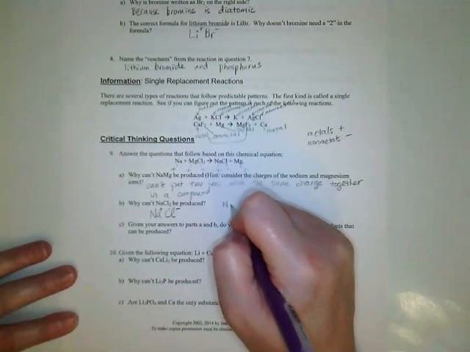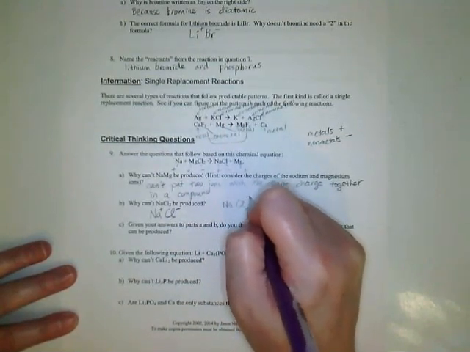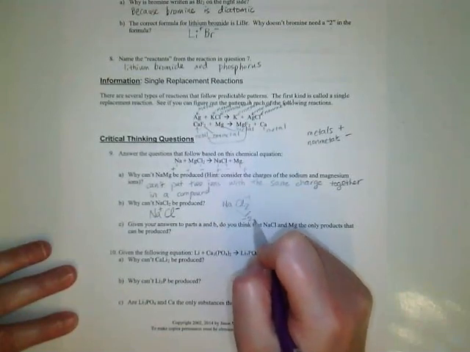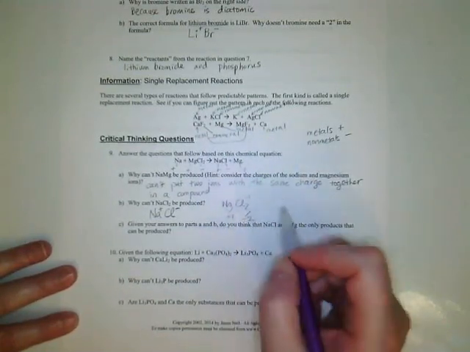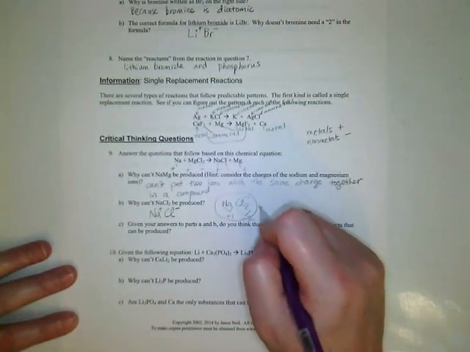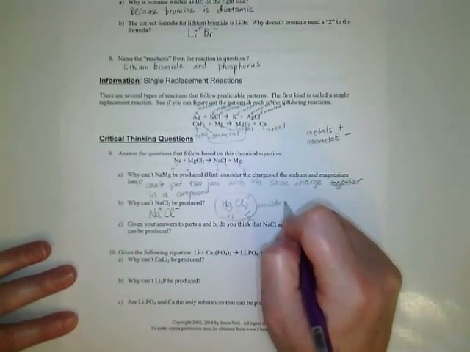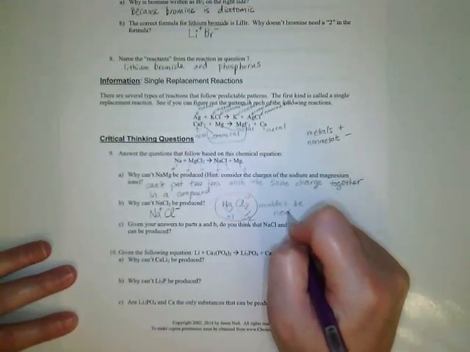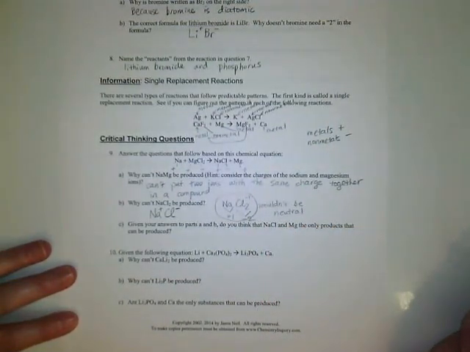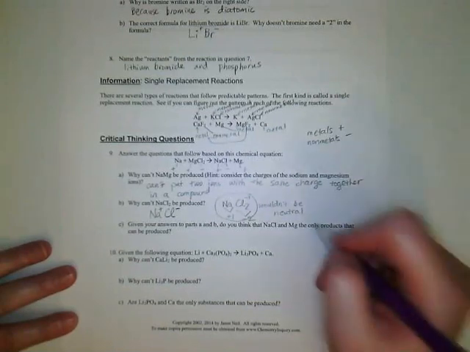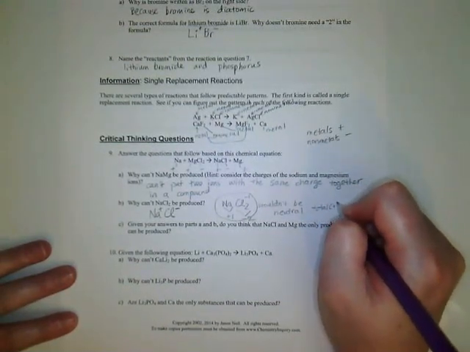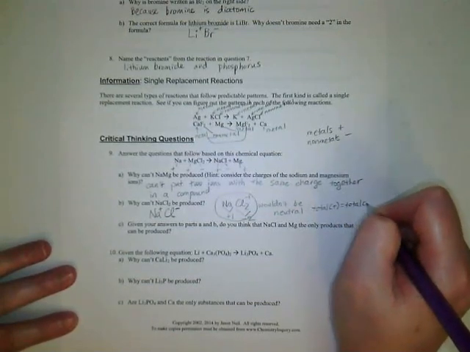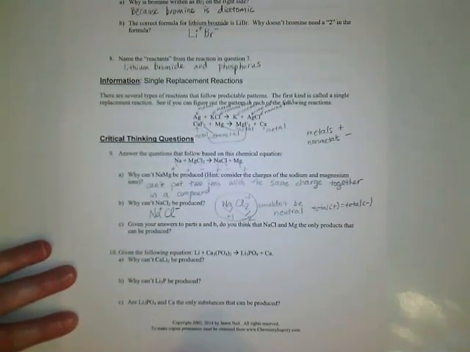If I had NaCl2, Cl has a charge of -1. That would give me a total charge of -2. Sodium has a charge of +1. This wouldn't be neutral. And remember, one of the rules for ionic compounds is that they have to be neutral overall. Your total positive charge has to equal your total negative charge in an ionic compound. So again, the person who wrote this said, sodium ion only requires one chloride. NaCl2 is not a neutral compound.